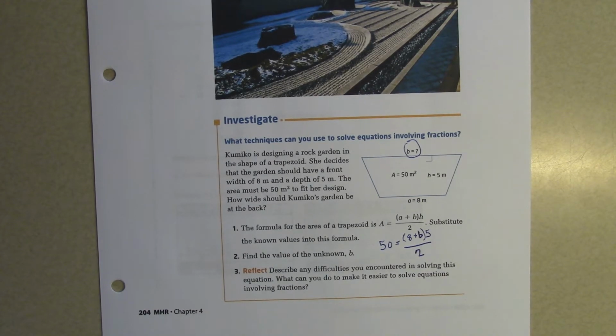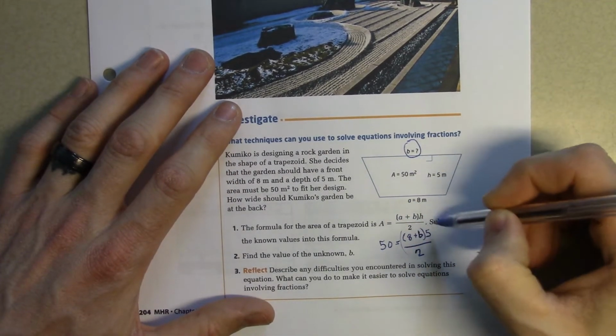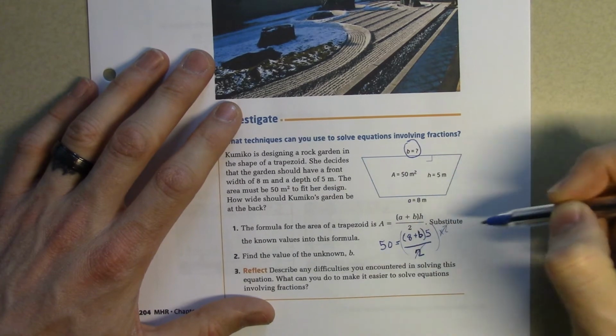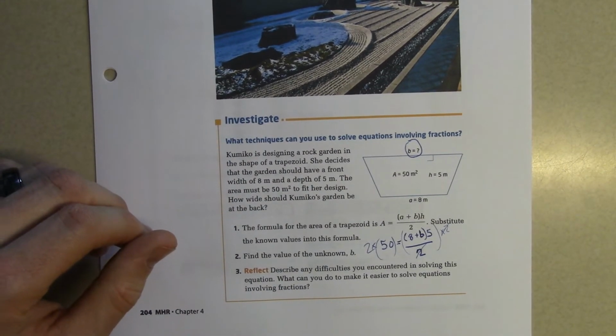Well, we can take away the divided by 2 and then go to 25 equals 8 plus b times 5. You're close. Very close. What did you do wrong, Alvin? Multiply 50 by 2. Right. To get rid of the divided by 2, we actually have to multiply by 2. So the 50 becomes 100, not 25. But everything else was right.